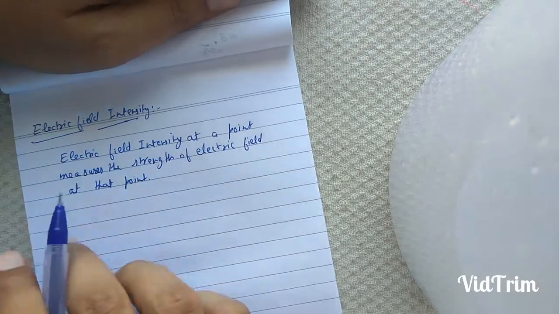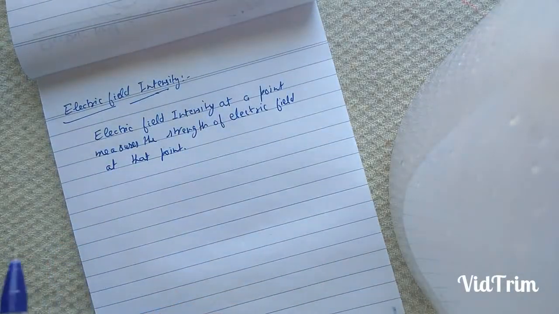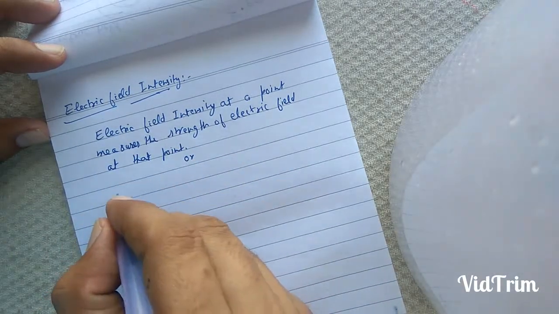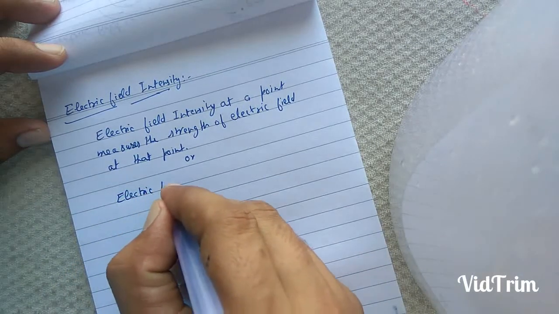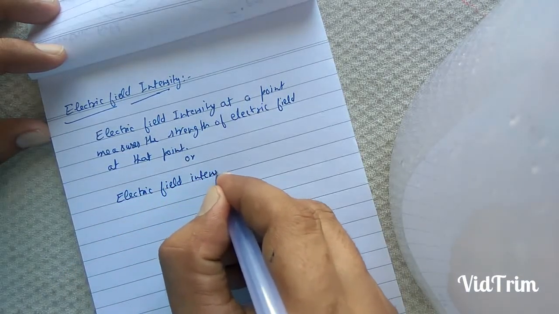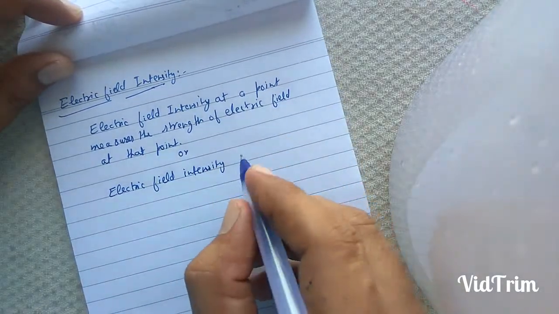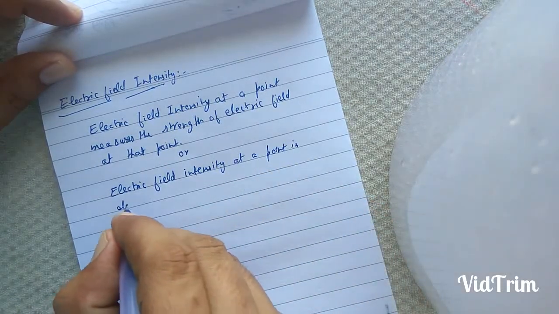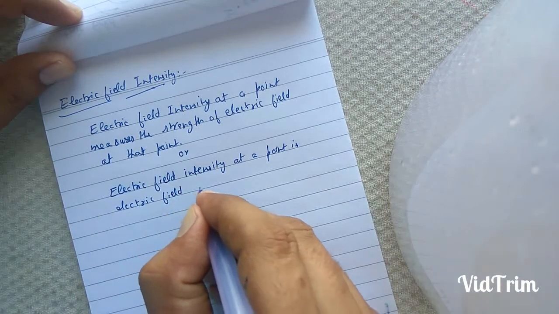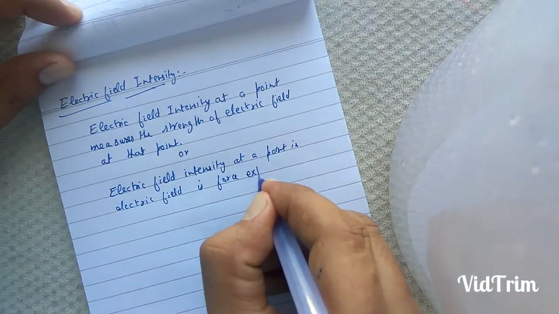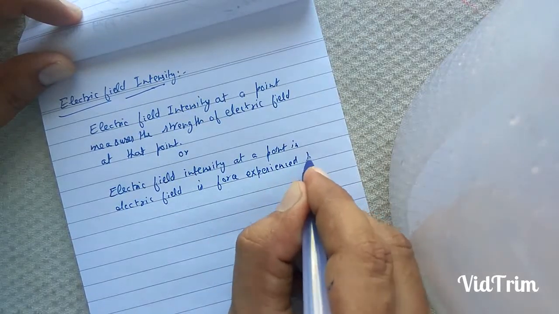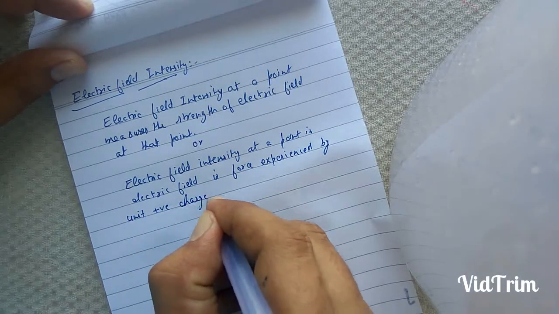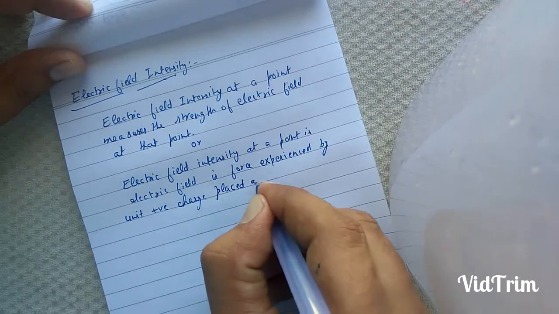Electric field intensity at a point in electric field is the force experienced by unit positive charge placed at that point.